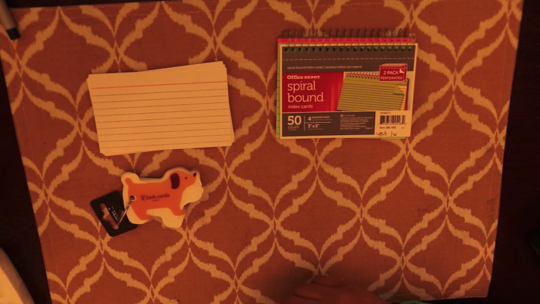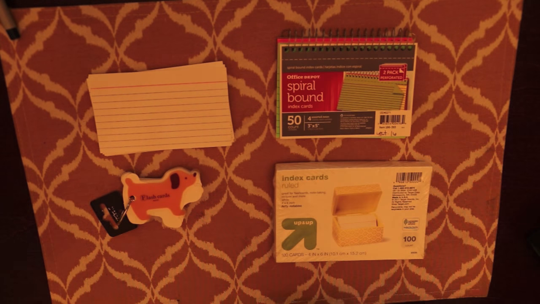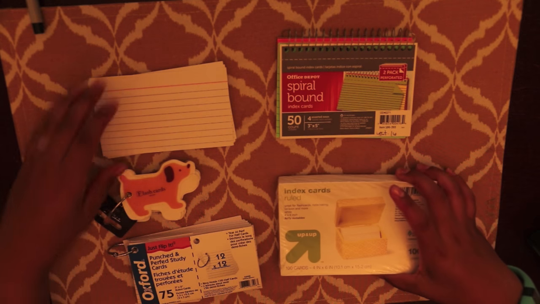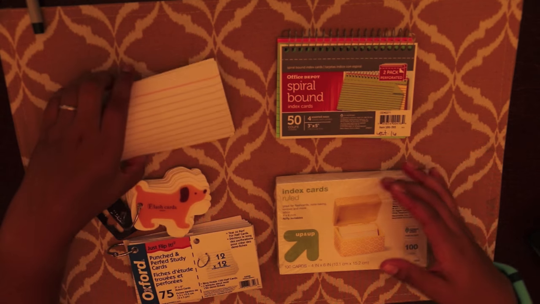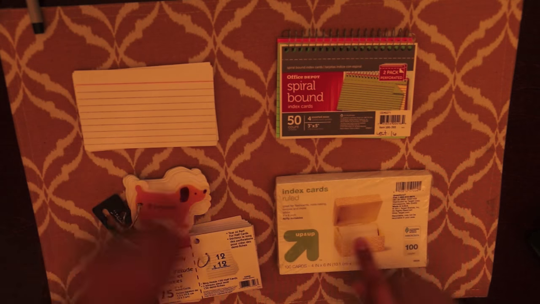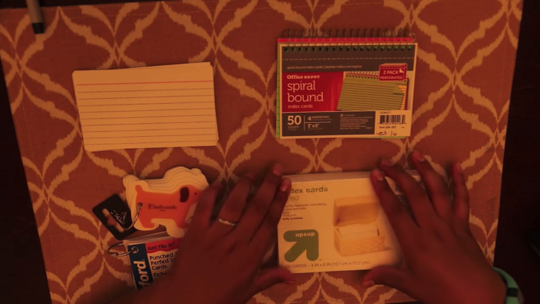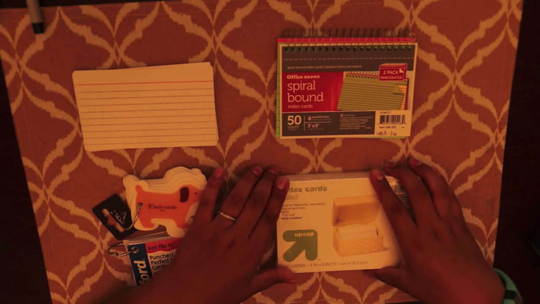You can also get larger size flashcards. As you see, there's 4x6 and also 3x5 flashcards. Usually I go for the 3x5 because they're easier to hold just in your hand, but if you go for the 4x6, these are really helpful, especially if you're trying to write out a diagram.